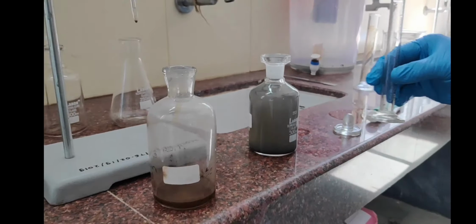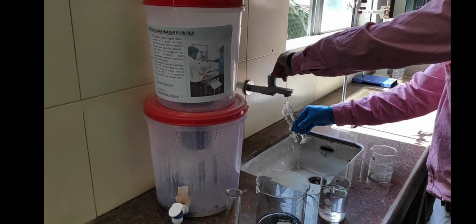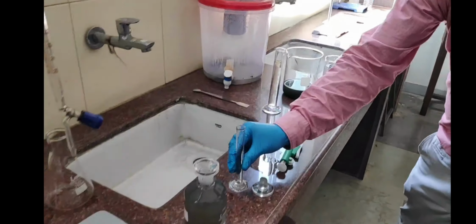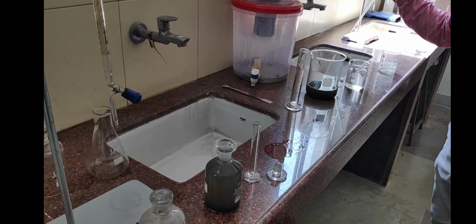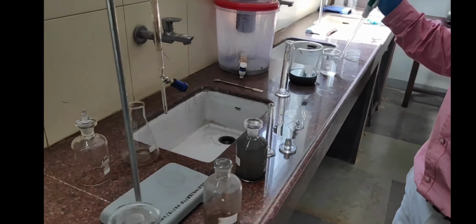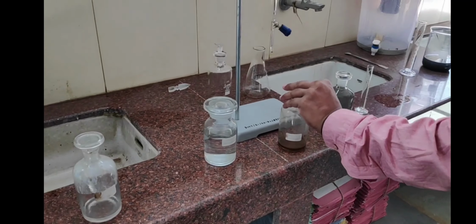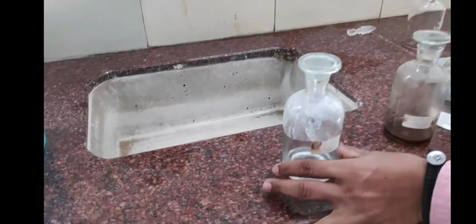Next, after that we have to wash this measuring cylinder so that we can take the next solution. Next is the alkali iodide solution.